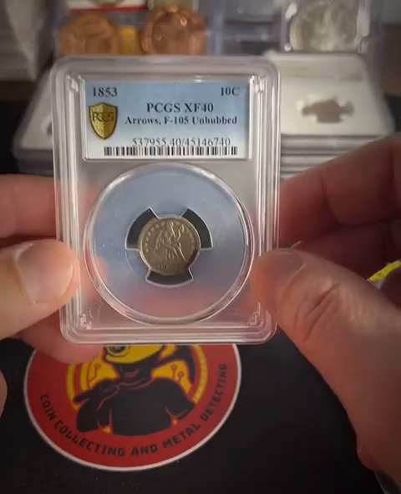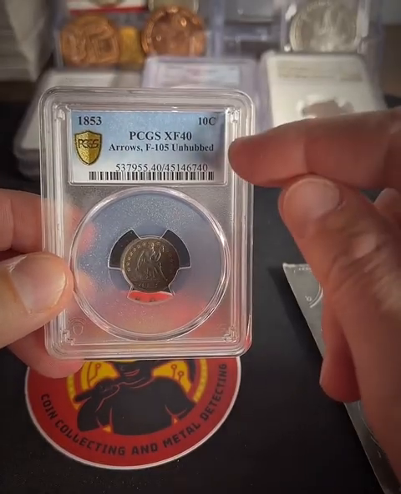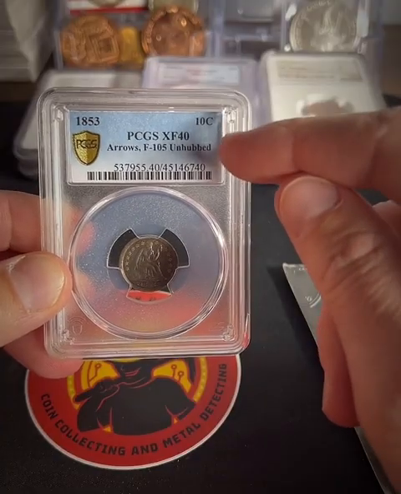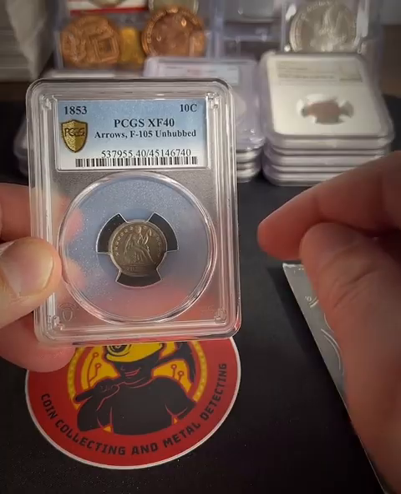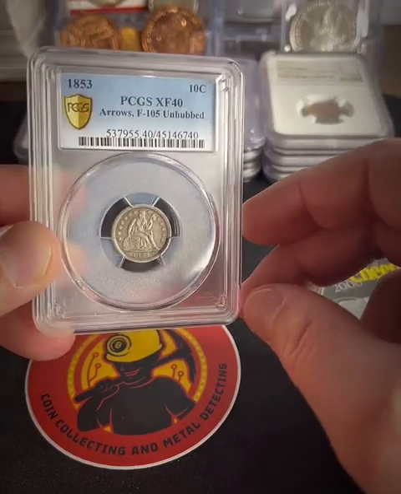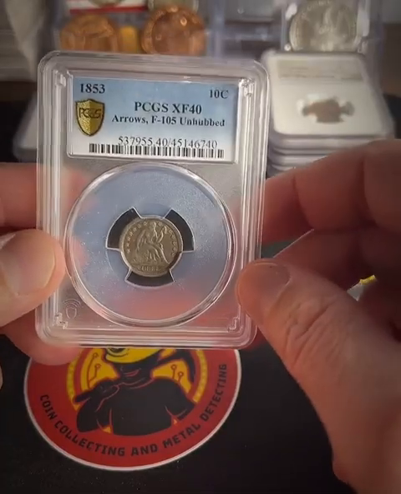So this right here is a variety. This is a really tough coin to find. If you have an unhubbed, make sure you check it on the population. You can actually send these off to CAC. Very rare coins, usually high dollar coins, are what you can send off to CAC.